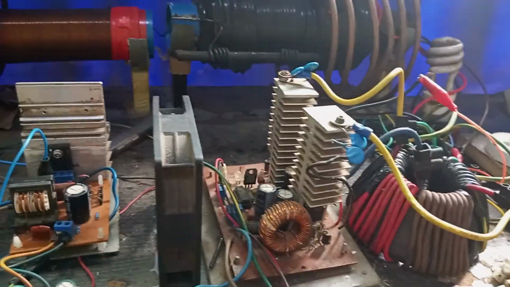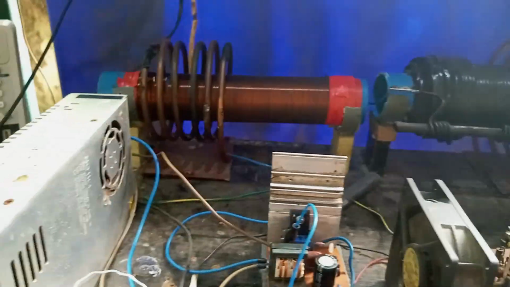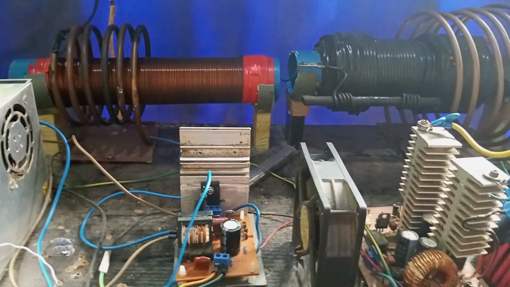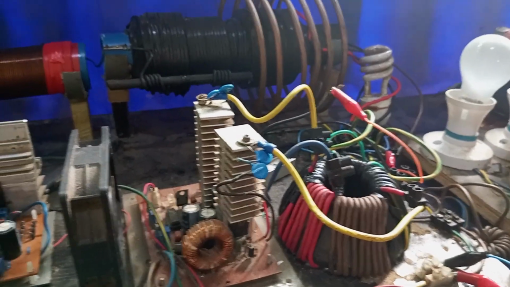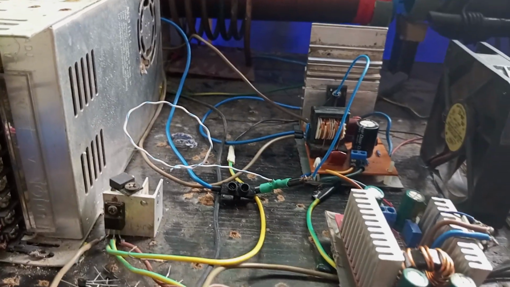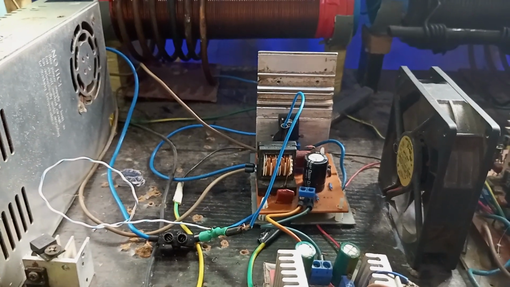It's very, very bright. I will see. By the time I switch on the two, you are going to see a very great output on the output side. So that's it, folks.